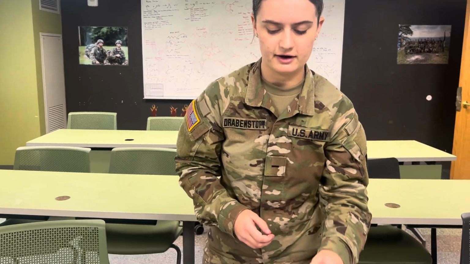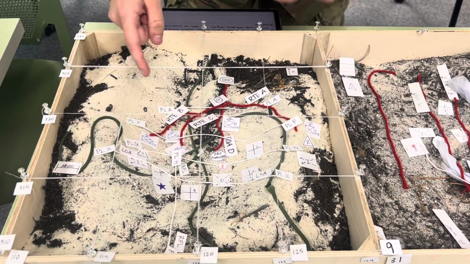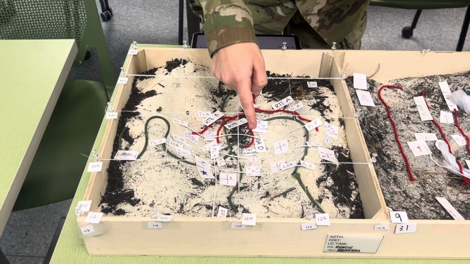And then along with those locations, we are going to include their tasks. For security, we have interdicting. For support by fire, we have supporting by fire. And then for the assault, we're going to have them destroying the objective.